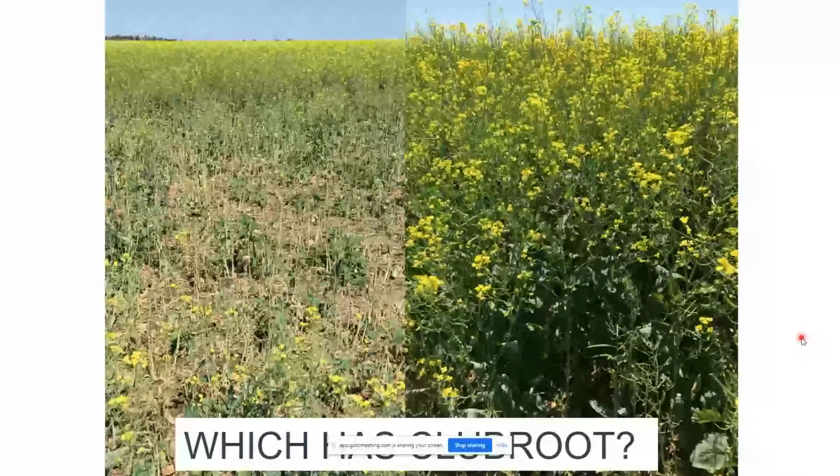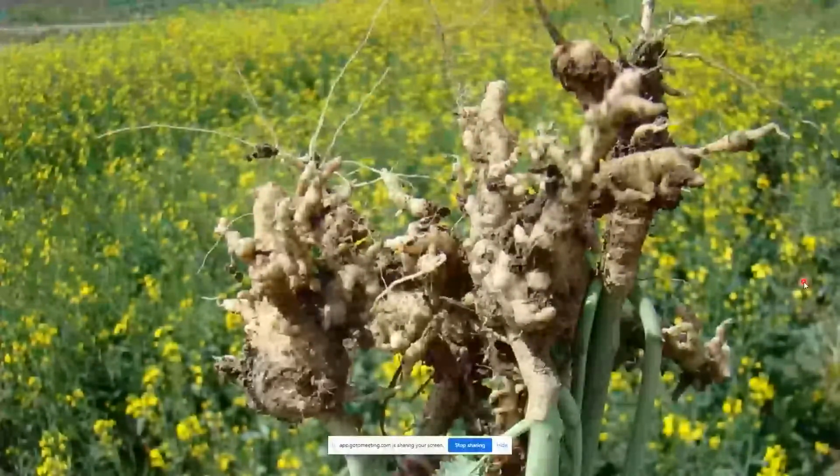So for example, here's a patch of dead and dying canola plants. And this is an irrigated canola field in southern Alberta that I visited about 3 or 4 years ago. And the tops of these flowers here are above my shoulders, and I'm about 5'10". Which of these two patches has clubroot? And it's a trick question. They both had clubroot. So you don't always see the above ground symptoms.